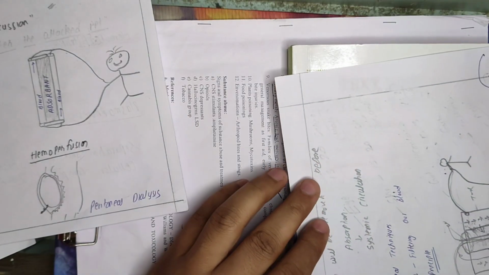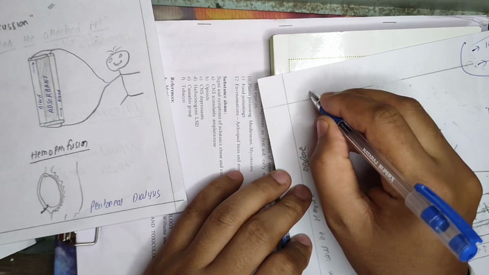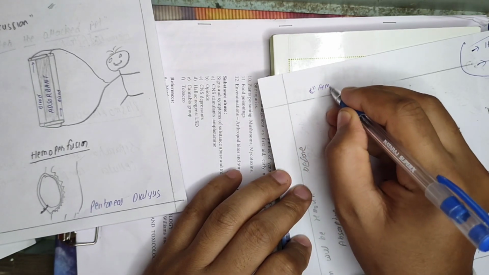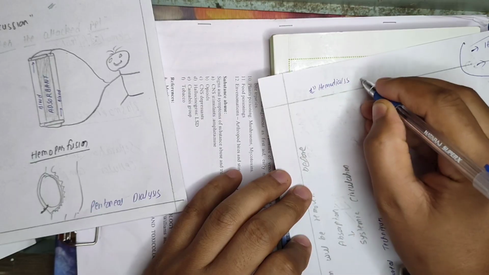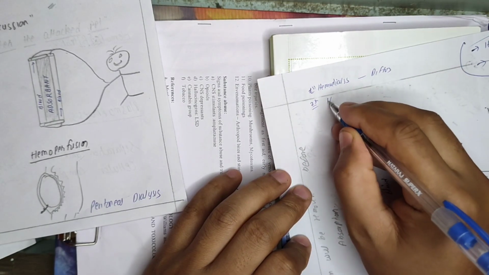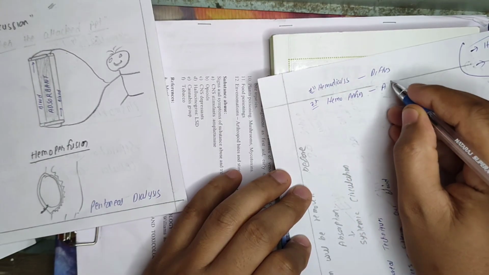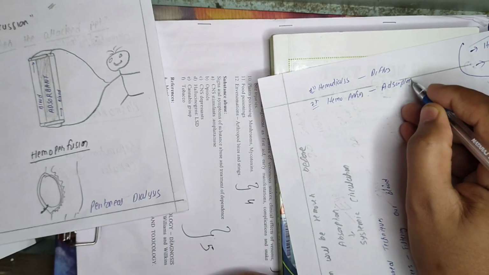Here we will summarize all the extracorporeal techniques by their principle. Our first important technique is hemodialysis. In hemodialysis, the principle is diffusion. Our second technique is hemoperfusion. In hemoperfusion, what is our principle? Our principle is adsorption.